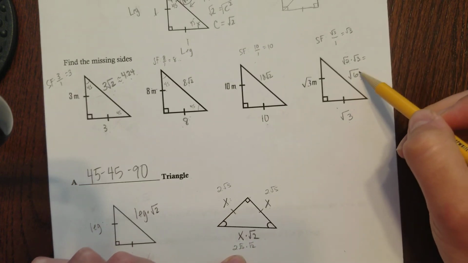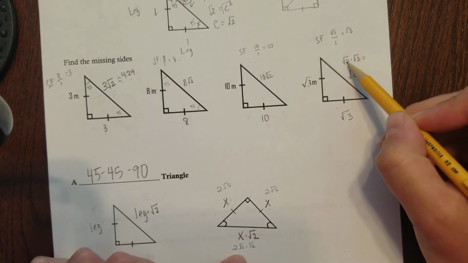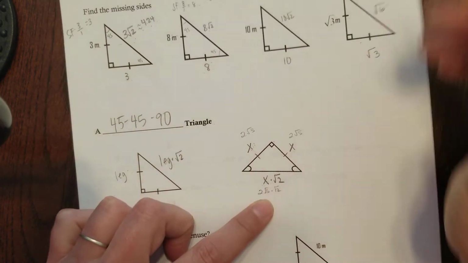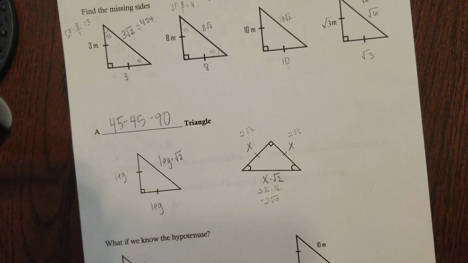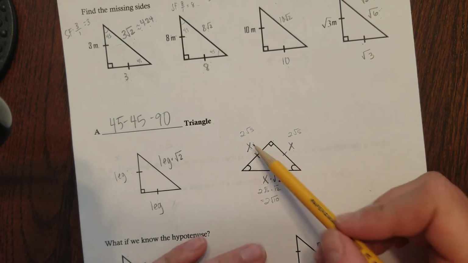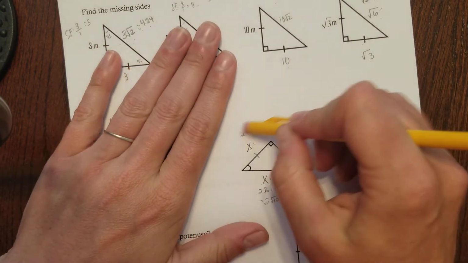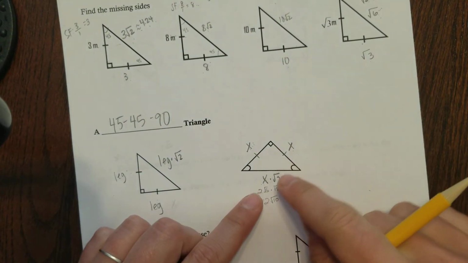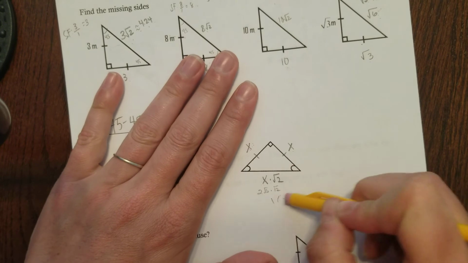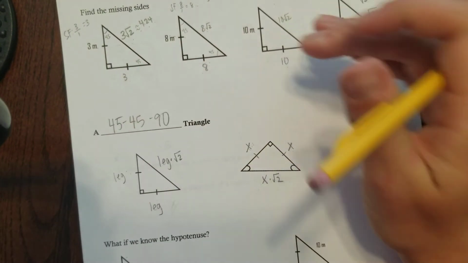Now, just like over here on this problem, anytime you have those square roots, you need to multiply them together. So what would this actually equal? 2 root 10. Is that what you were thinking? So we can use this shortcut to help us. So if we know the leg, then we can just keep it the same, multiply by the square root of 2.